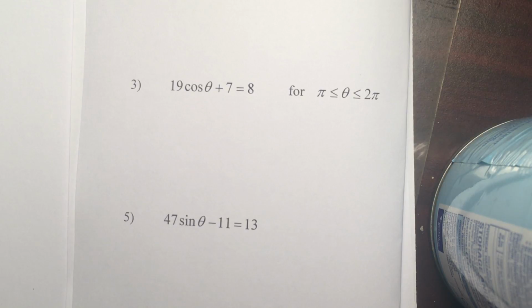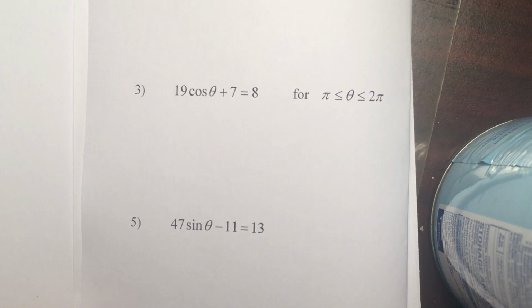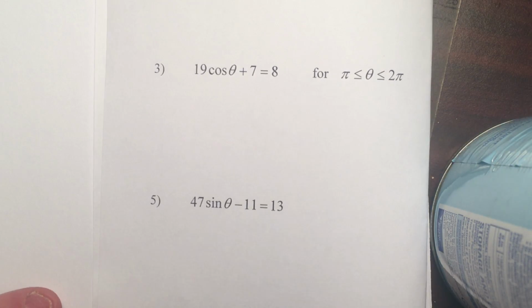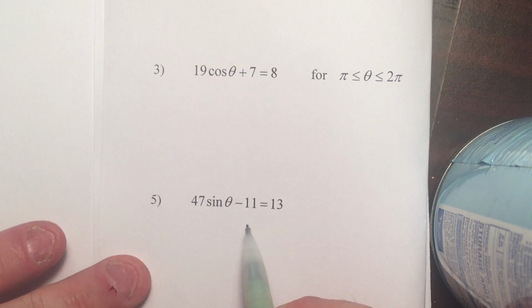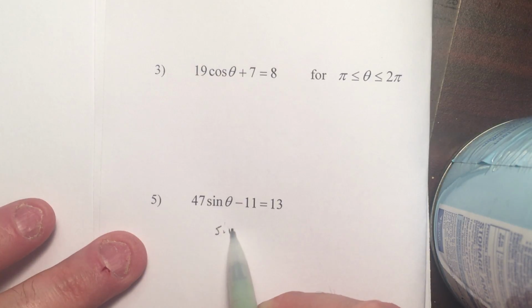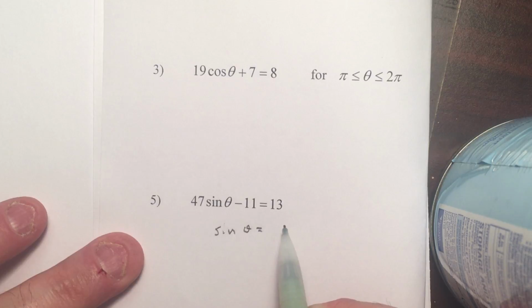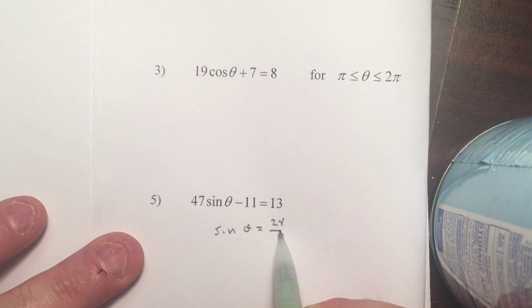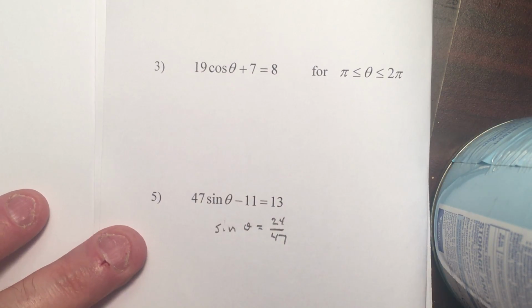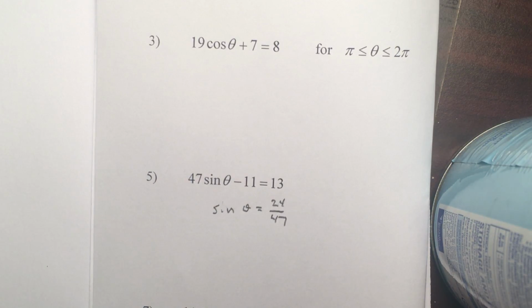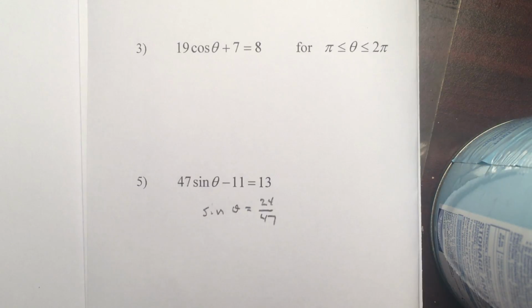And let's take a look at these non-specials. So the first 4 have domain restrictions. So let's fast forward to number 5 here. Get sine by itself. Head to the calculator.